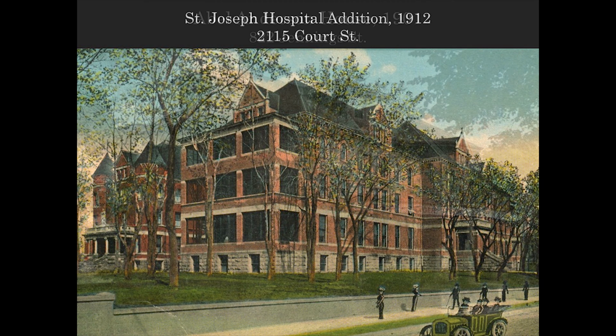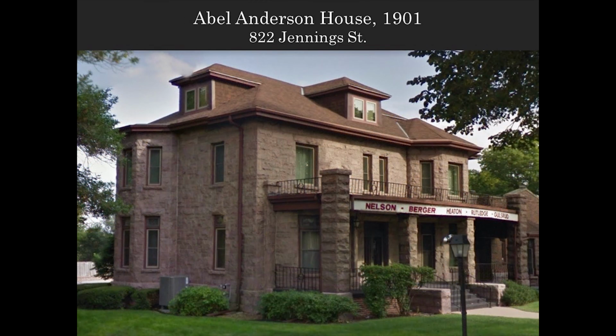The Abel Anderson House has all sorts of Richardsonian Romanesque building materials, but not very much else. No rounded arches. We're kind of coming to the end of popularity for Richardsonian Romanesque architecture. This structure is located at the corner of 9th and Jennings.